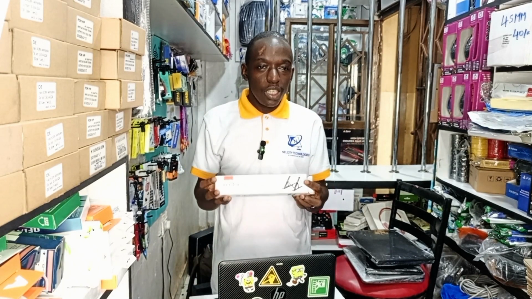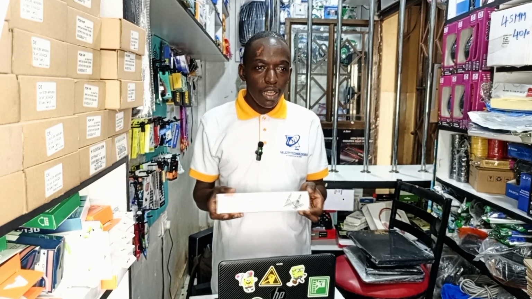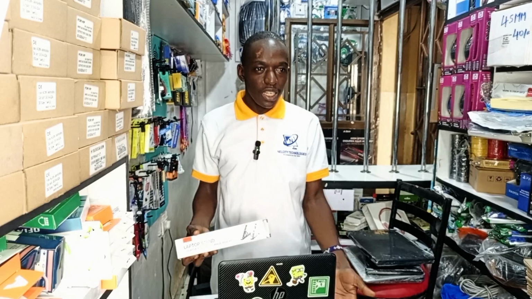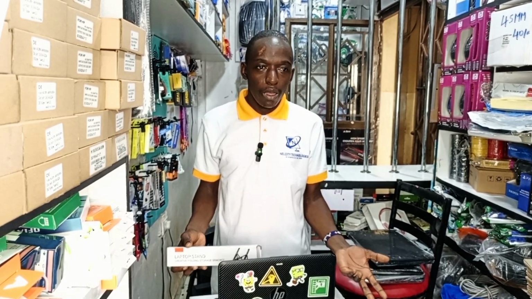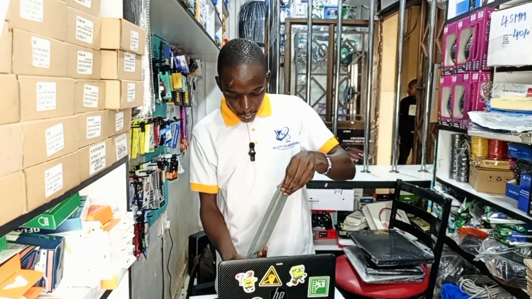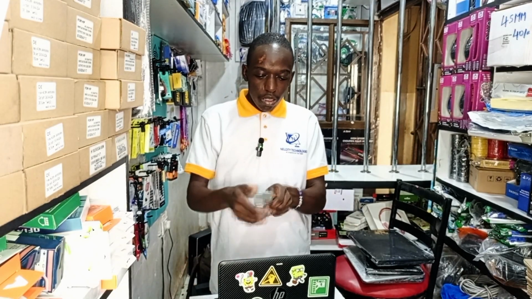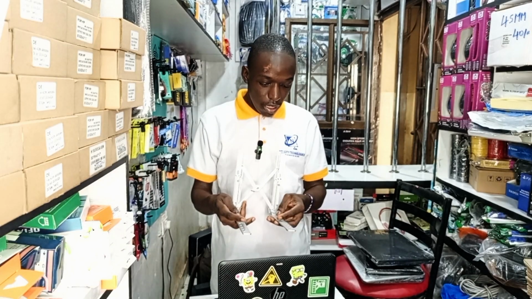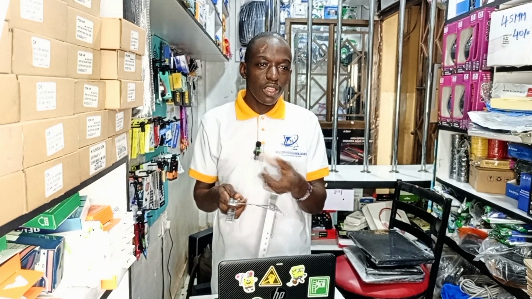Another accessory you need is the laptop stand or a cooling pad. The purpose of this is to generally help in cooling of the laptop. So you can either get something like this one. So this is a laptop stand, or you can get those with a fan.